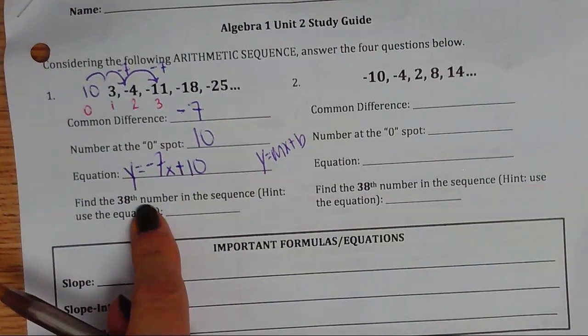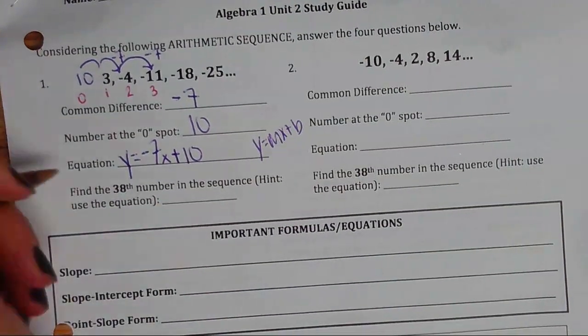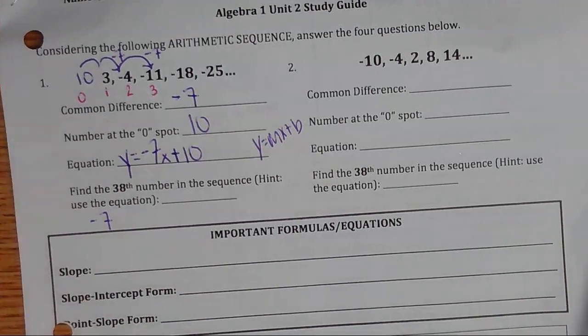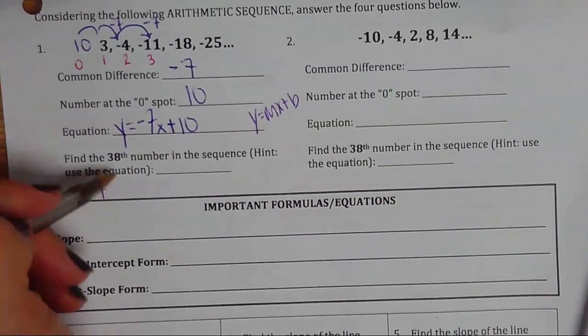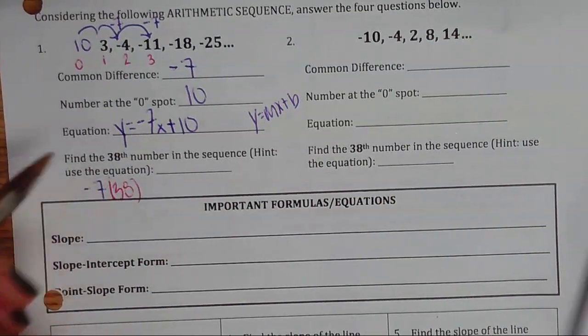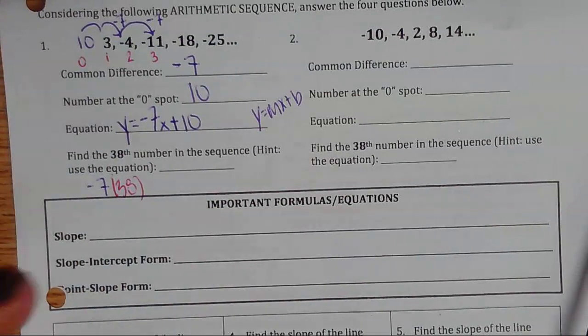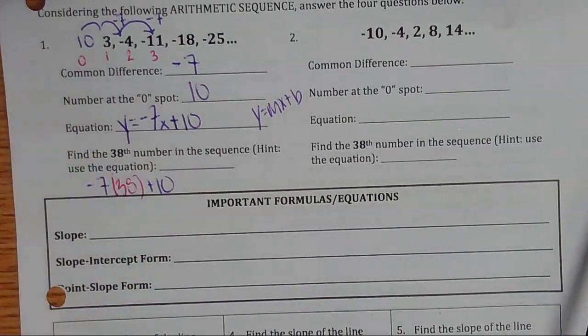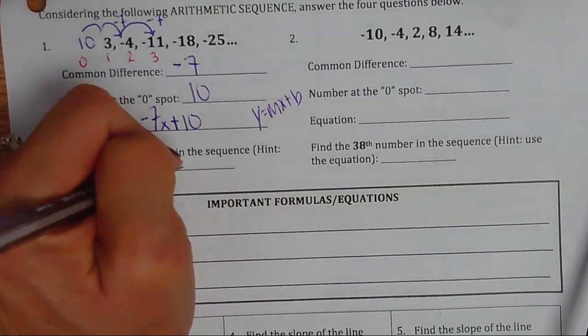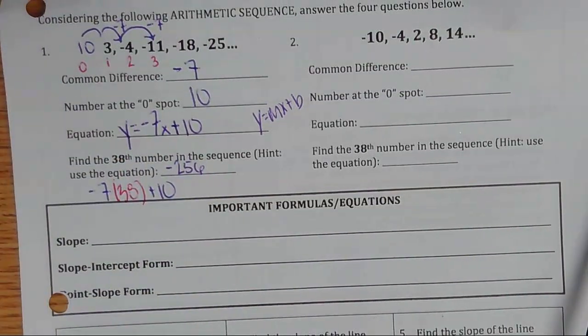So when we want to find the 38th number, we're just going to do -7 times 38 plus 10, and we're going to get -256.